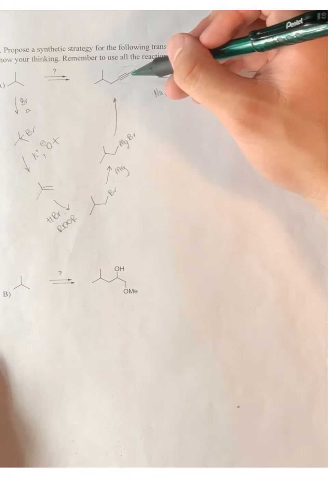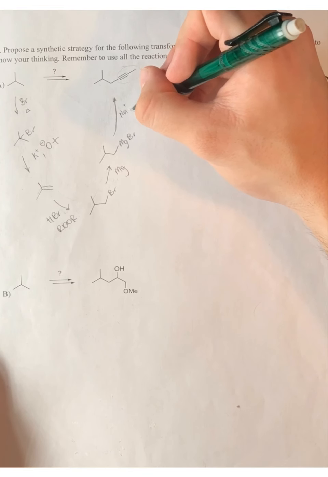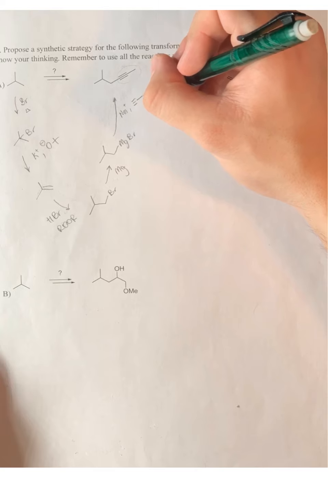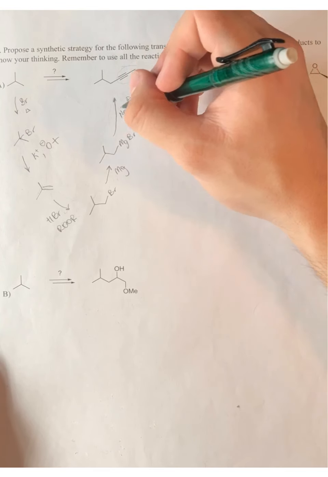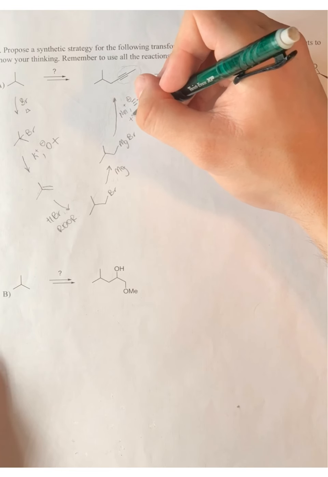Now that the Grignard reagent has been prepared, we can simply add this alkyne to enlarge the carbon structure. And we're going to want to follow that with water. And that's how we get from this compound all the way to this compound.